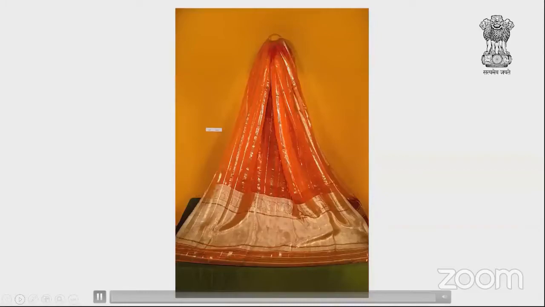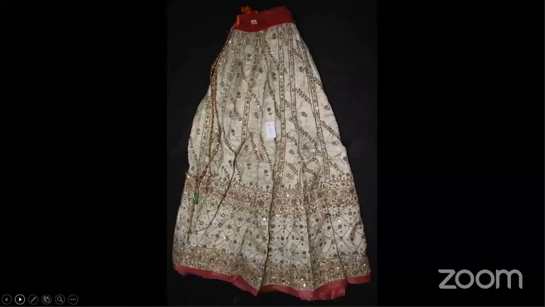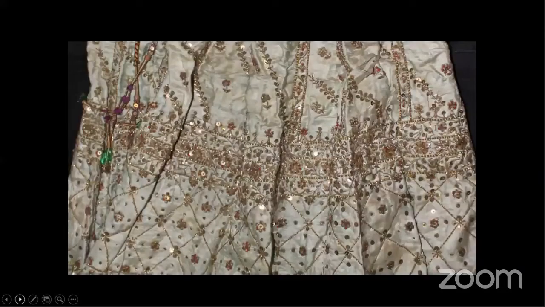Let's see another object from the textile art gallery. Here you can see details of the embroidery work, which can also be defined as Zardosi style work.